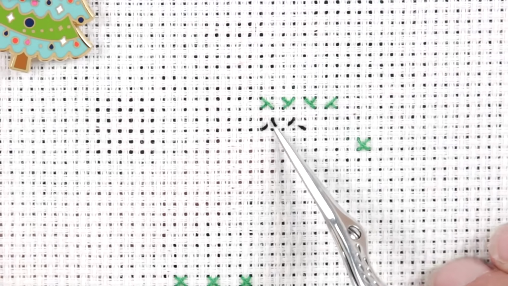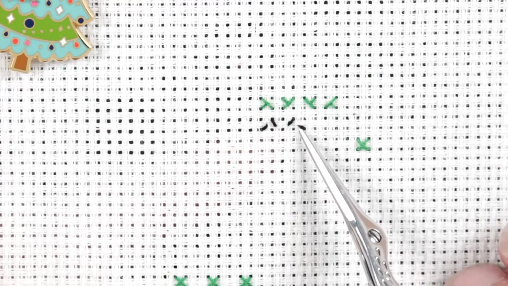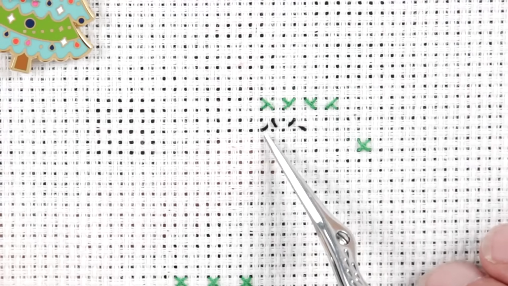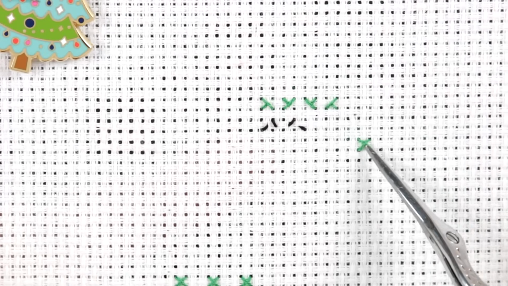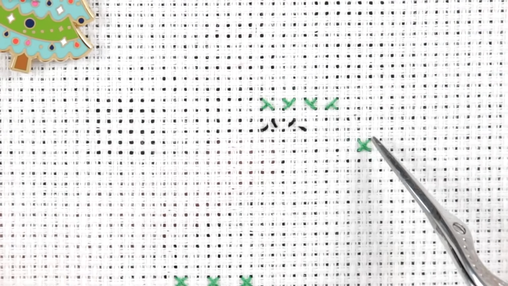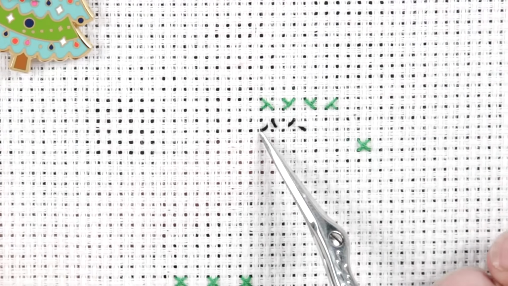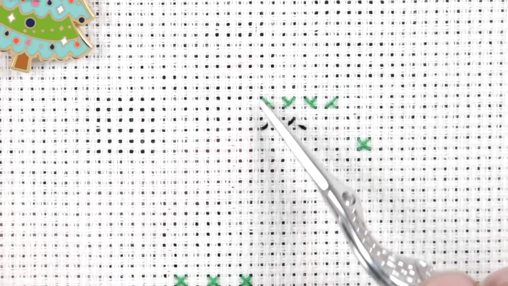So I've got a row of 4 little 1/4 stitches here. So if you think of it in terms of holes in the fabric, each one is only using one of the existing holes. Or if you think of it in terms of the line segments, each one is only 1/4 of the full cross. So now in comparison, if we do a 3/4 stitch, we're going to use 3 of the existing holes in the fabric.